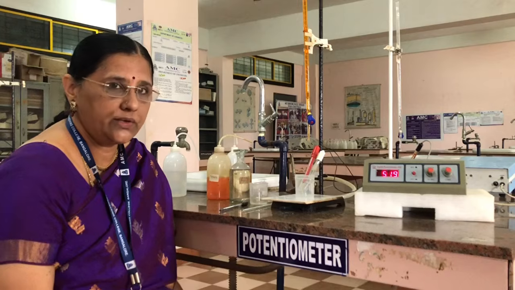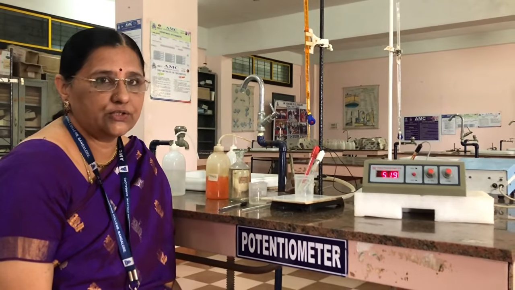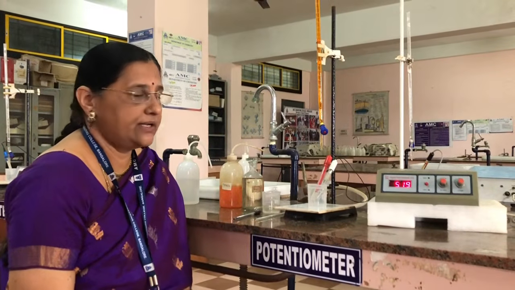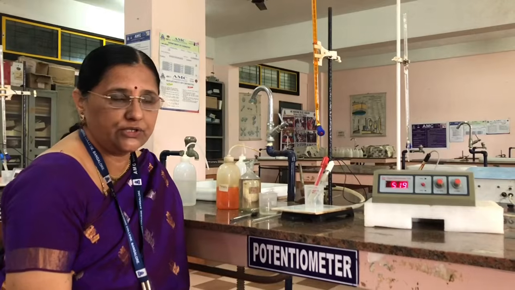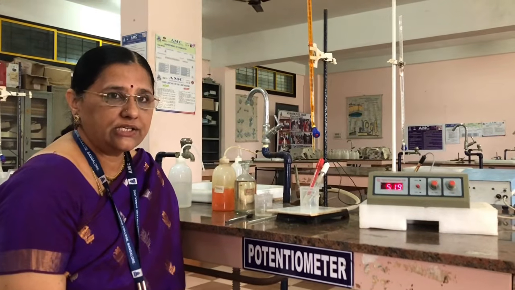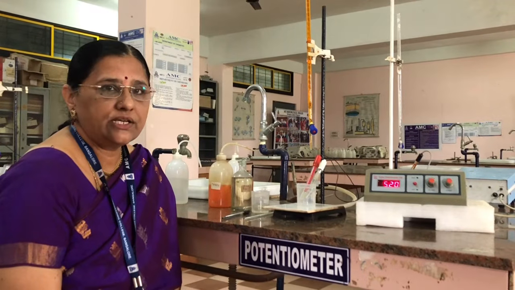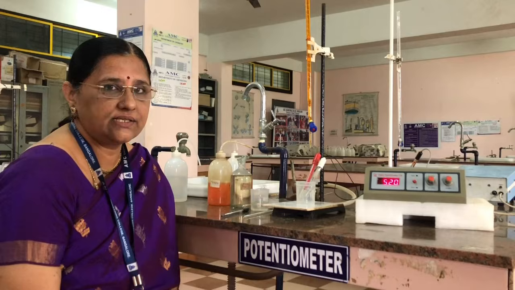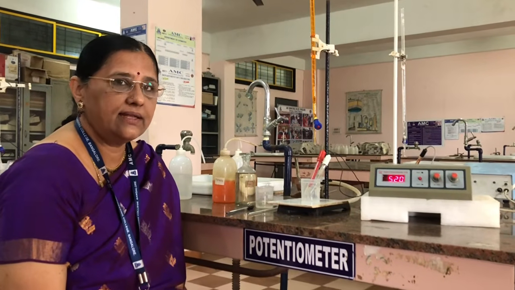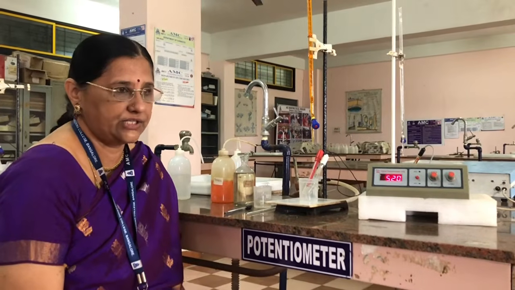Now we are going to estimate the amount of FAS present in the given FAS solution using standard potassium dichromate, K2Cr2O7. When we say reaction between FAS and dichromate, those reactions are called redox reactions. That means as one gets oxidized, the other reagent gets reduced. So it is a type of redox reaction.